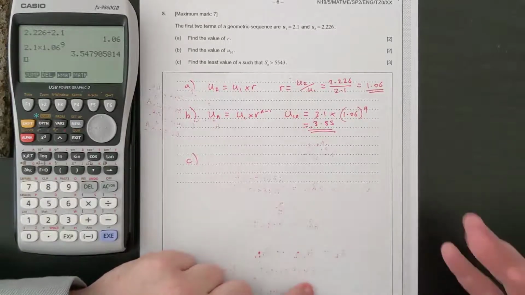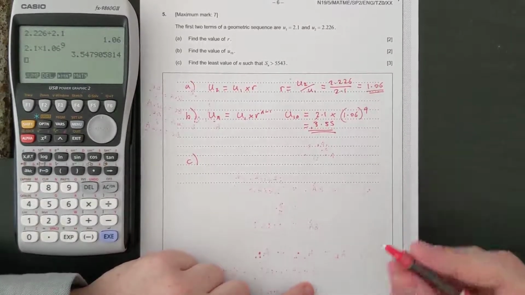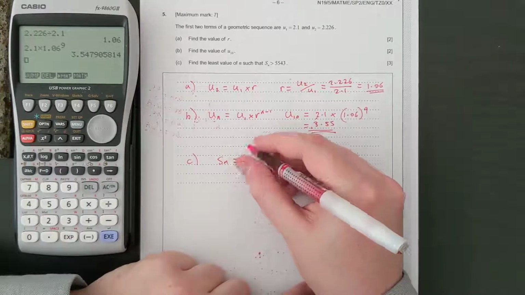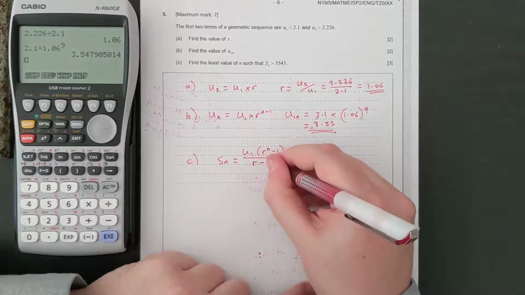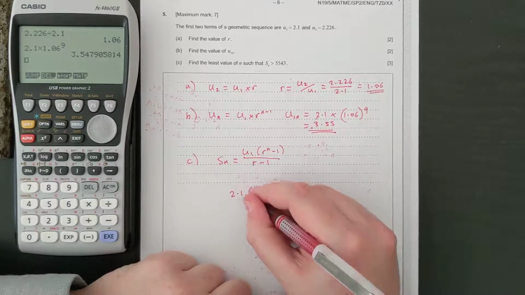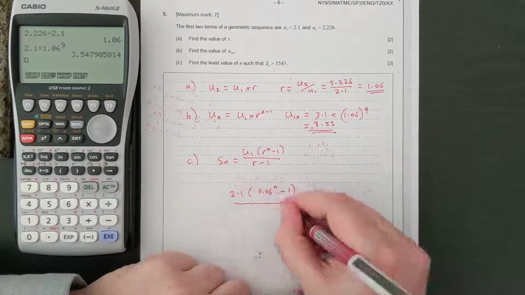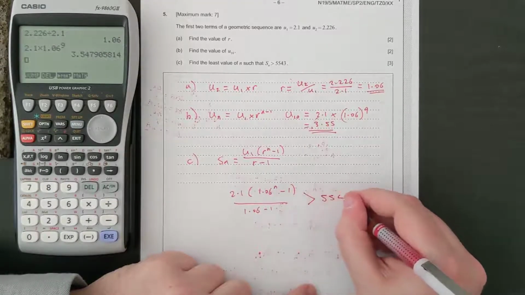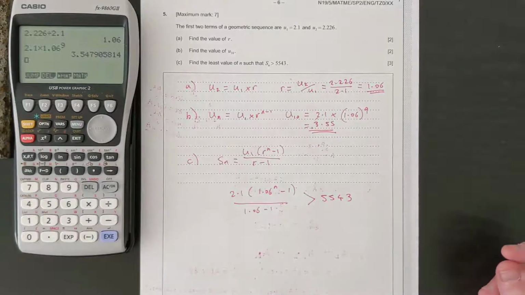Part C asks me to find the least value of n such that Sn is greater than 5543. I'm immediately thinking, okay, inequality, paper 2, I'm going to be plotting a graph. Sn is a formula given in my formula book, so Sn is equal to u1 times r to the n minus 1 over r minus 1, and therefore in this case I have 2.1 times 1.06 to the n minus 1 all over 1.06 minus 1, and that must be greater than 5543. Now, because I have my GDC, I don't need to go any further than that.